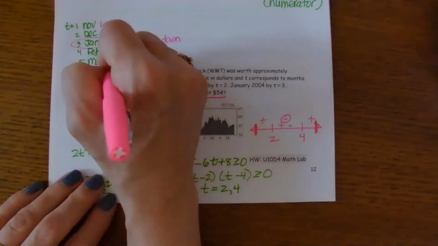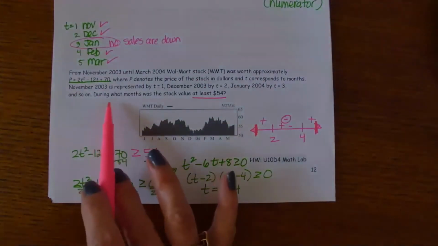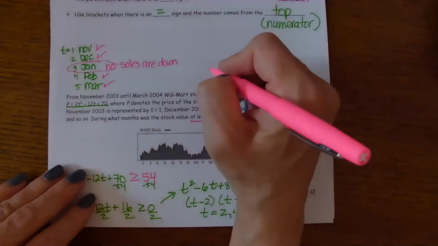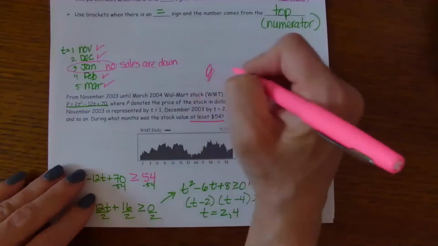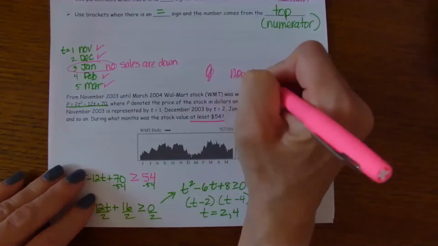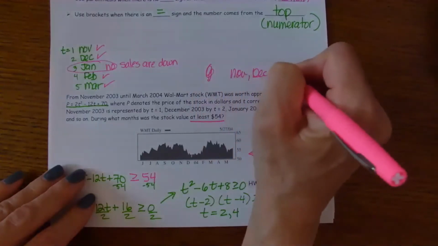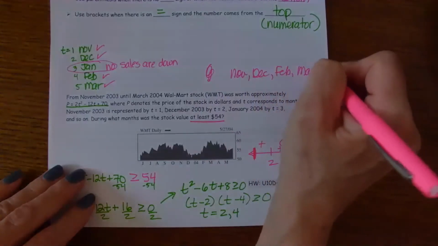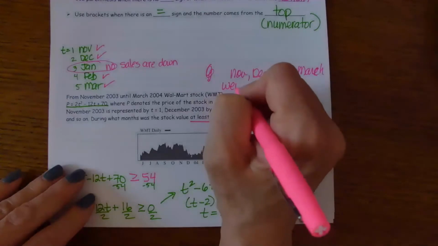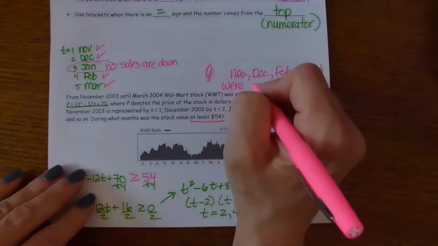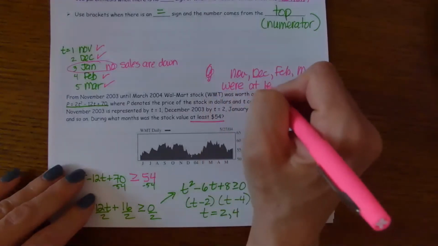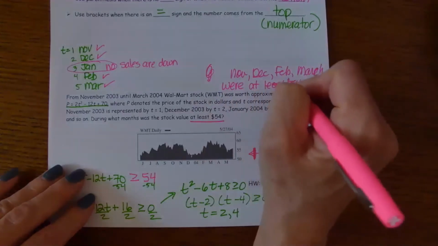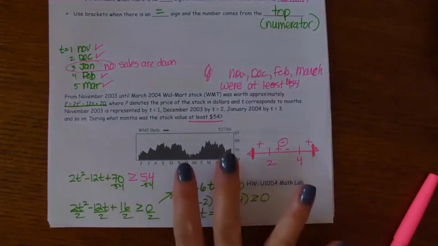And February and March. So if it said during what months was the stock at least 54, we would say November, December, February, and March. Were at least $54. Or if you were writing out a sentence. Does that make sense on that?